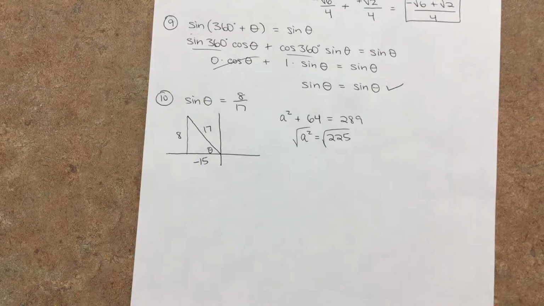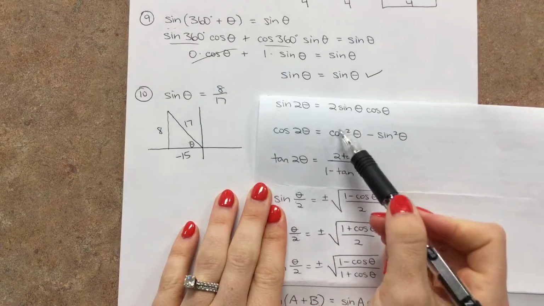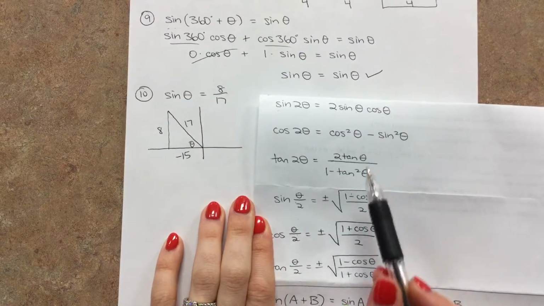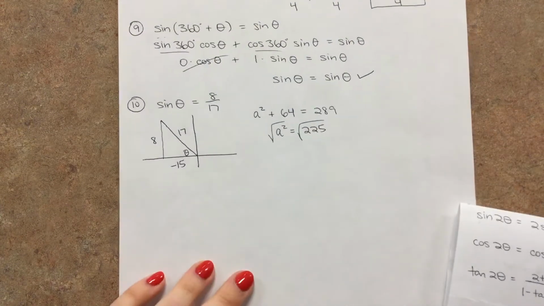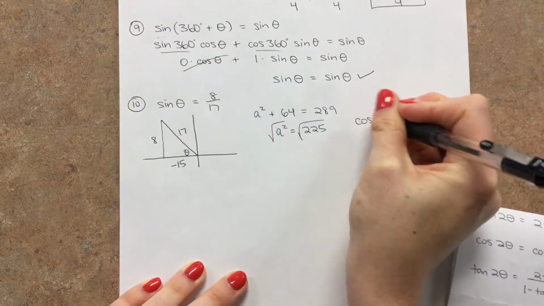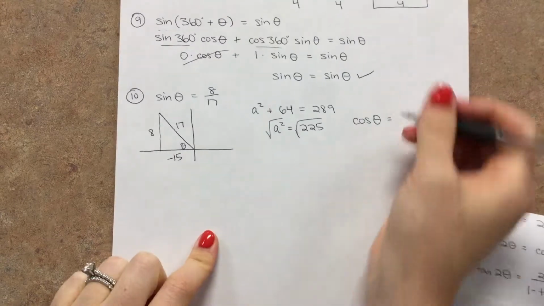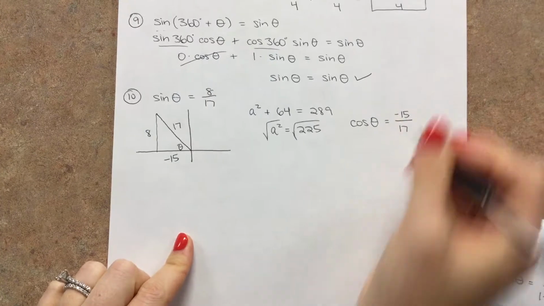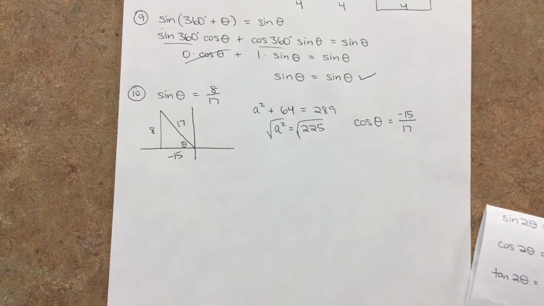Okay, so you are currently being asked for all of these formulas right here. This one, this one, this one, and this one. All of them need cosine. Okay, so your next step would be to figure out what cosine is, and then you basically just start subbing things into these formulas. So cosine of theta. Cosine has always been adjacent over hypotenuse. Adjacent would be the negative 15 that we just found, and hypotenuse is the 17. So make sure you're correct on that sign, because if you have positive instead of negative, it's going to slightly throw off every single one of these formulas.